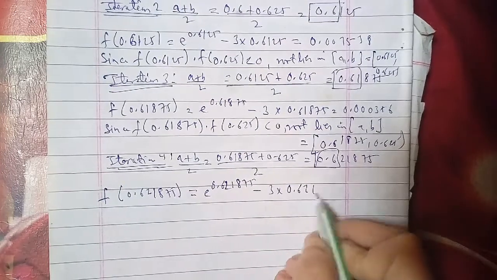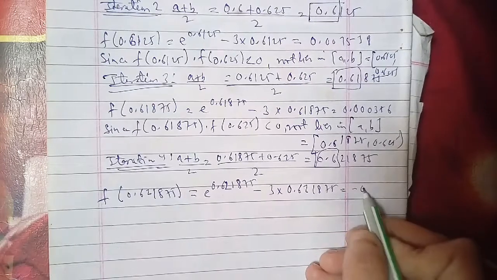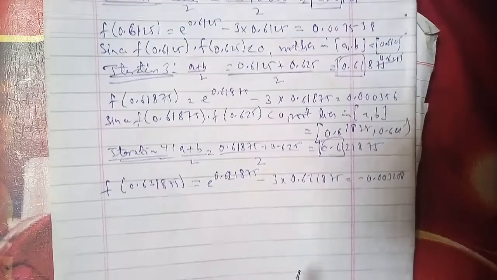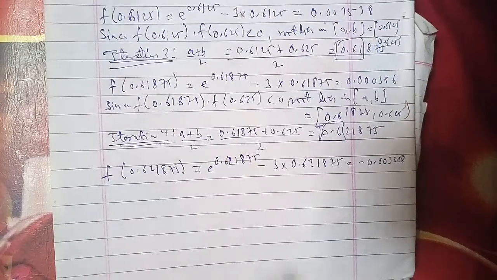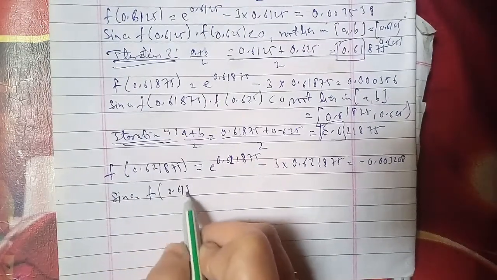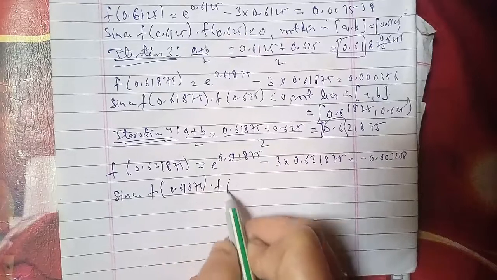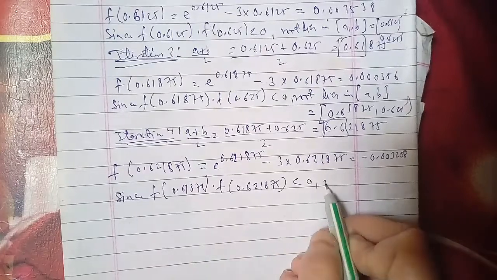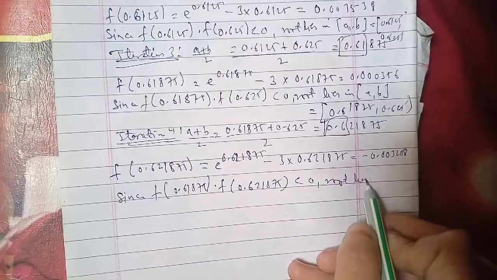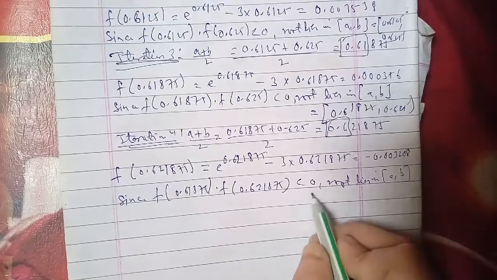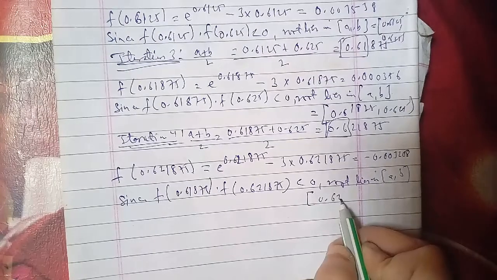So here, since f(0.61875) into f(0.621875) is less than 0, the root lies in (a, b), which is (0.61875, 0.621875) here. We'll go ahead for iteration 5. We talk about it. Of course, that is an important one here.